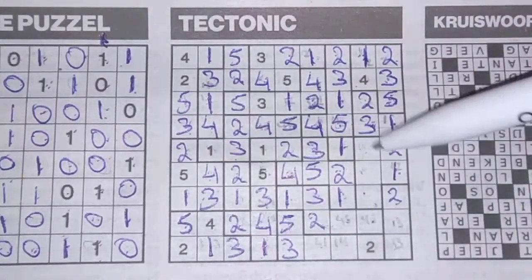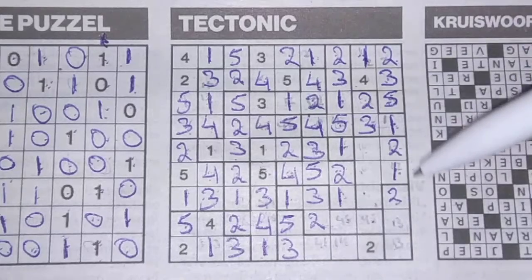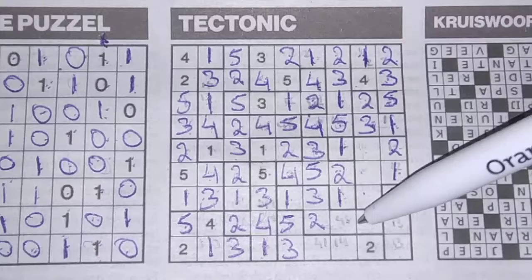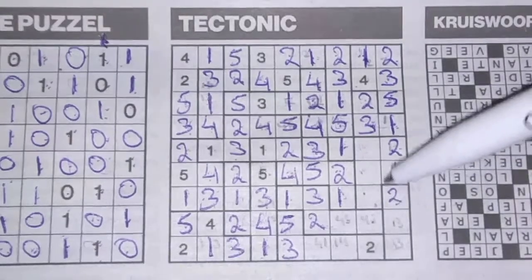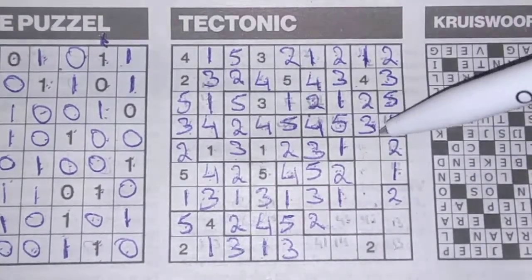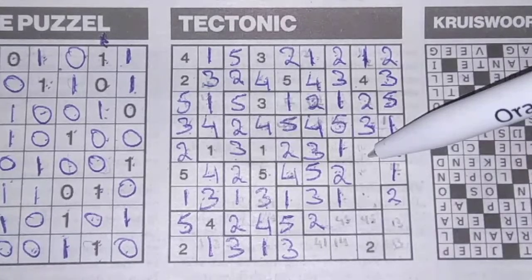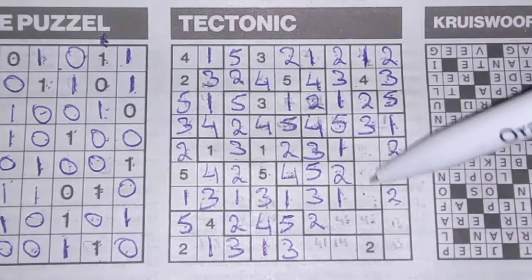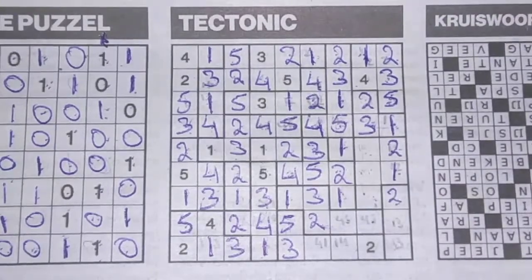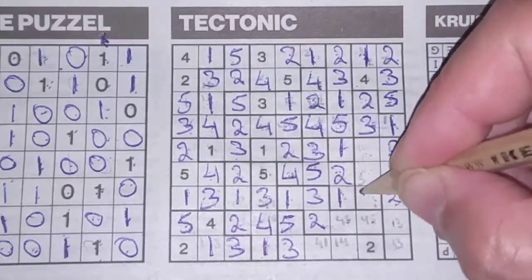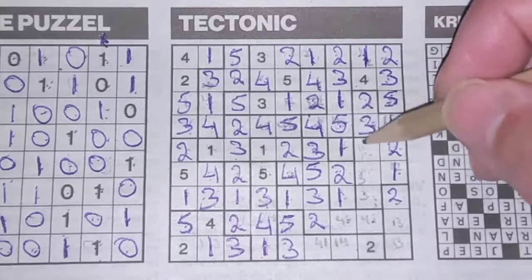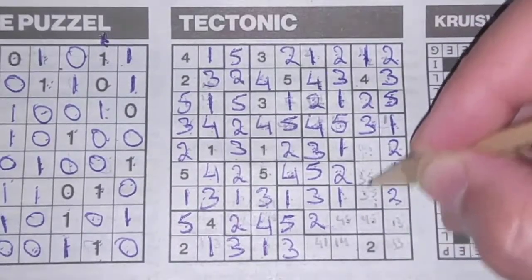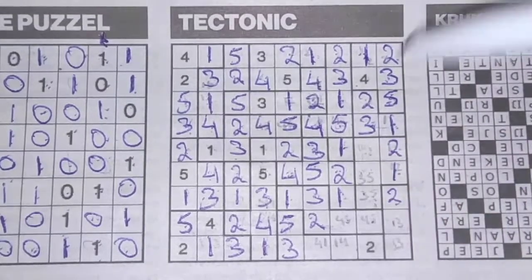How about here? 1 and a 3, 1 and a 4. This cannot be a 3. So these 2 boxes could be a 3. This box cannot be a 5, so these 2 as a pair, 3 and a 5. This should be a 4.